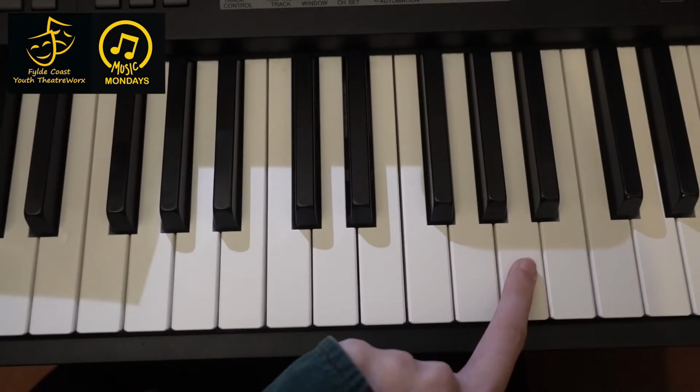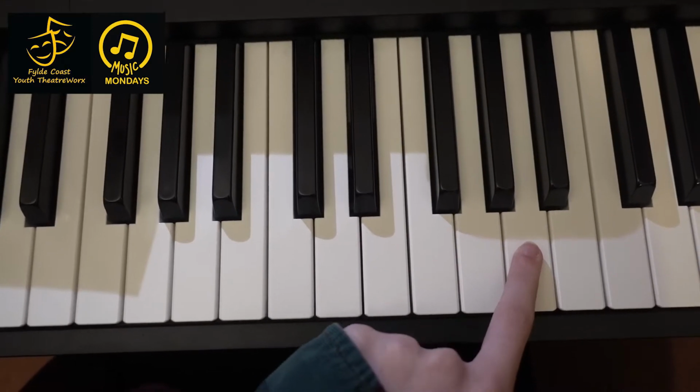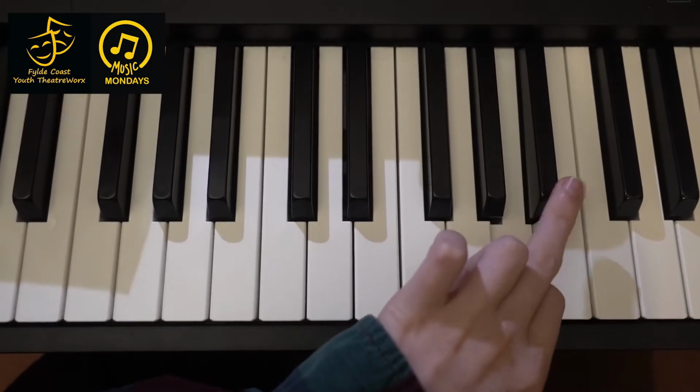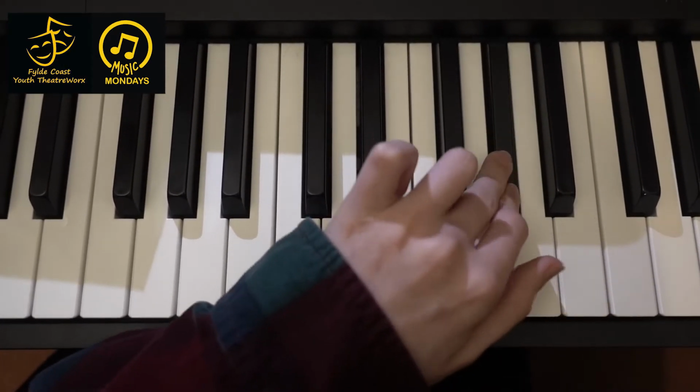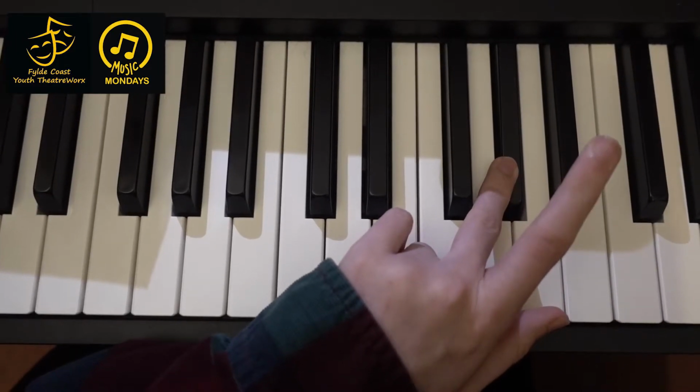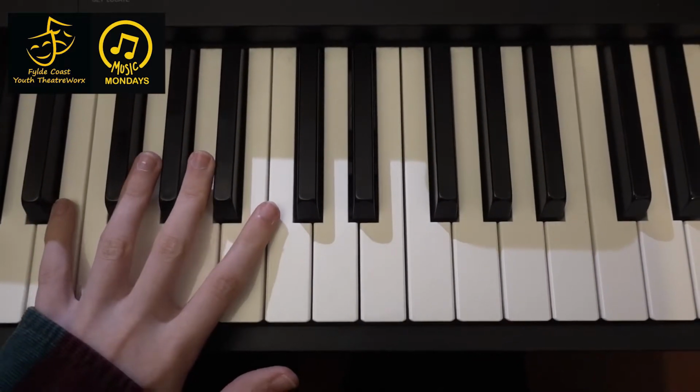So if we wanted to do A flat or G sharp, but seeing as I said A flat, it's easier to go to the A. And it's not this one because this one's a sharp, it's this one. So I hope you guys got that right. So that is most of the stuff we're doing today.